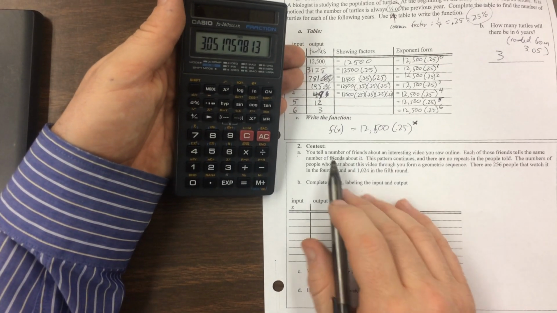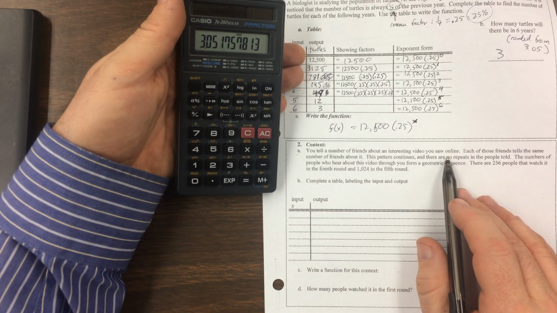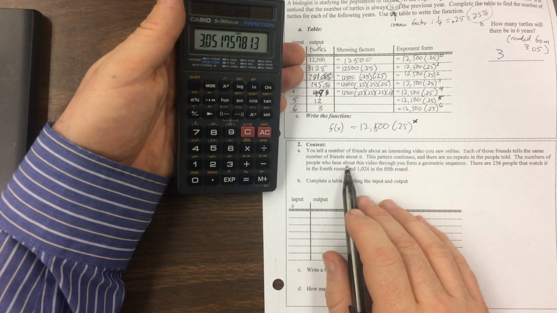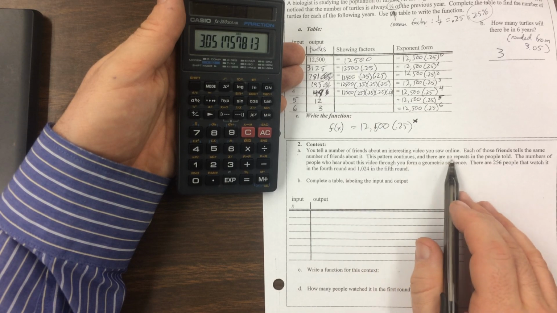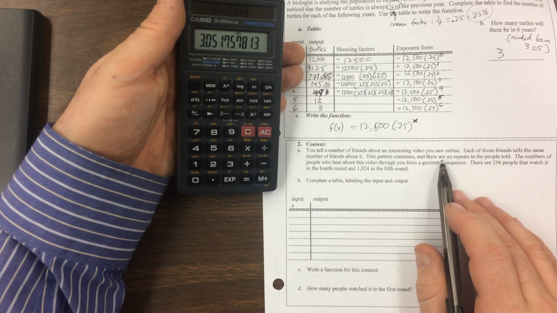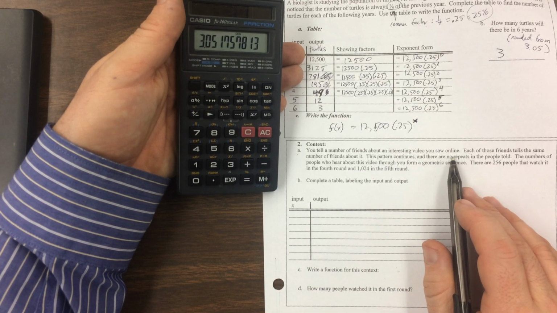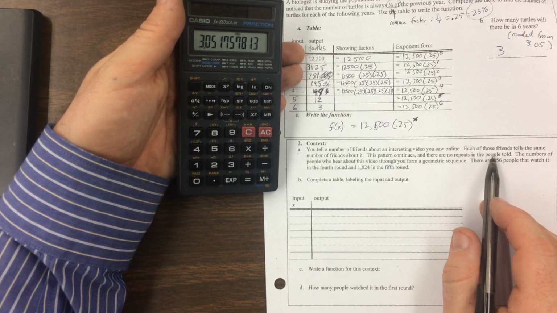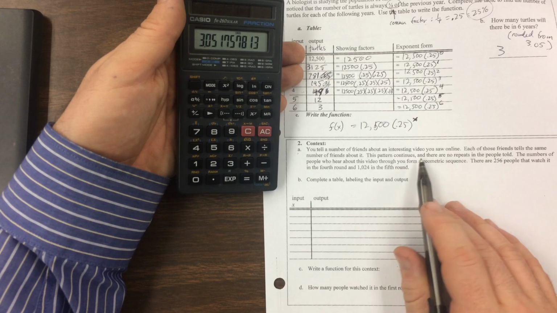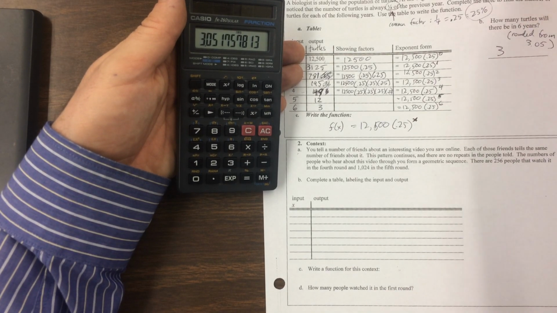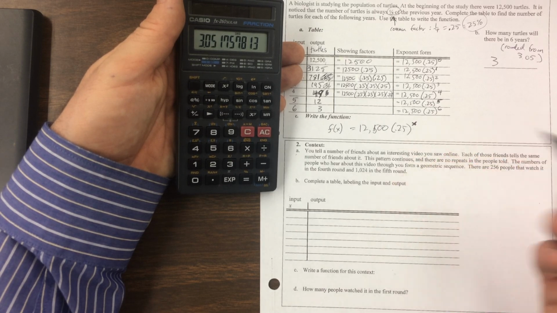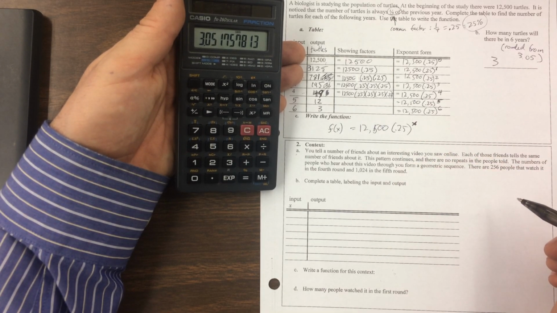Okay, number 2. You tell a number of friends about an interesting video you saw online. Each of those friends tells the same number of friends about it. This pattern continues, and there are no repeats in the people told. In other words, it's not like your friend told John, John told Amy, and then Amy told John, and then John told Amy. It doesn't go back and forth. It's saying each time there's another round, it's entirely new people. So we're continuing to increase the number of people who have heard about and watched this video.